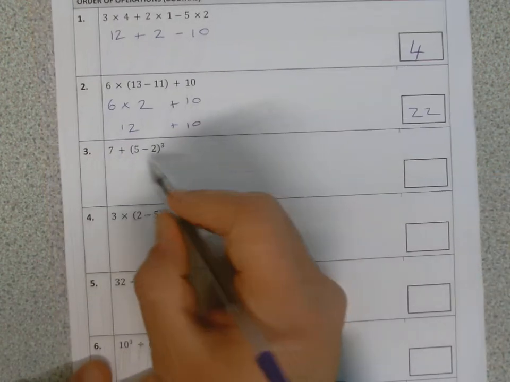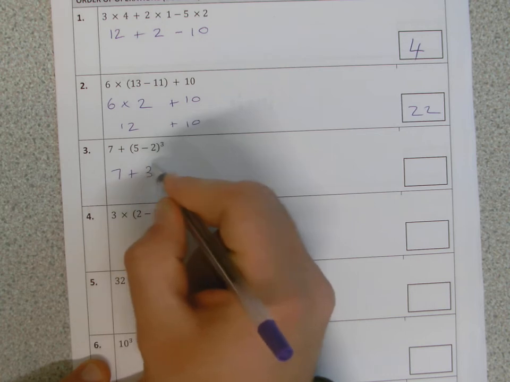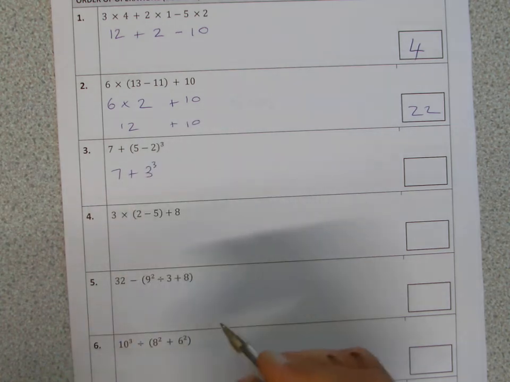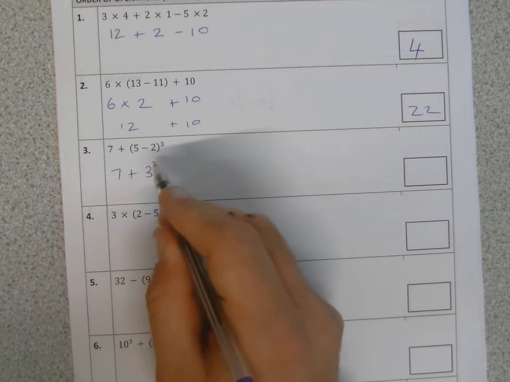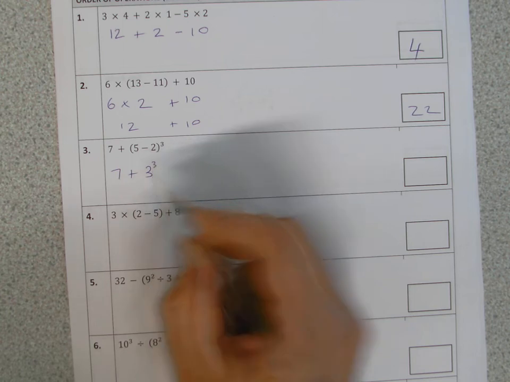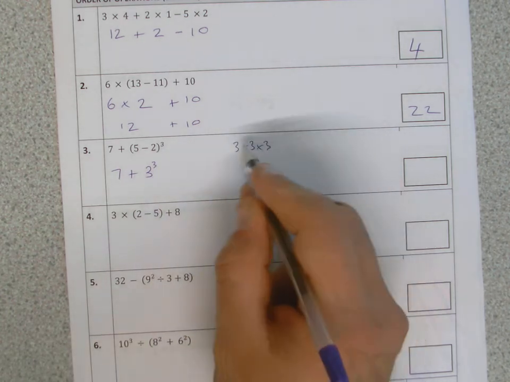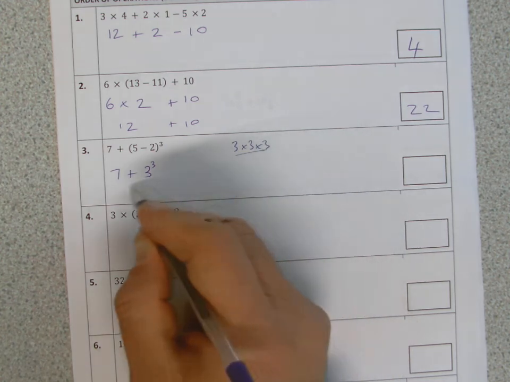Alright, here now you need to work out the bracket first, so in the bracket that becomes 3, and then we're cubing it. So then the next step is to work out the cube of 3. So BODMAS, the second letter is O, so it's cube of 3. Now 3 cubed just means 3 times 3 times 3, which is 27, and add the 7 then you get 34.